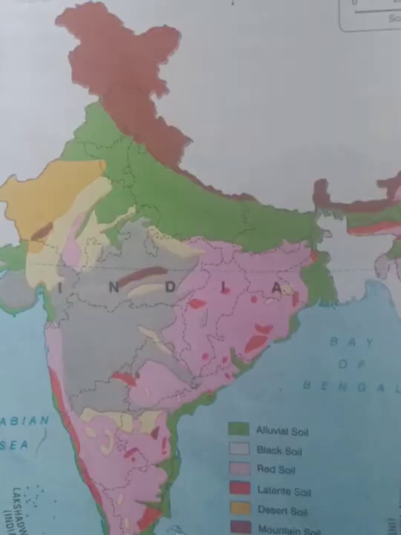Let us see what is laterite soil. This type of soil is found in the Western Ghats and part of Tamil Nadu. Here comes Tamil Nadu, here you can find the laterite soil. This soil is also red in color. Can you see the red color? All these parts have the red soil.